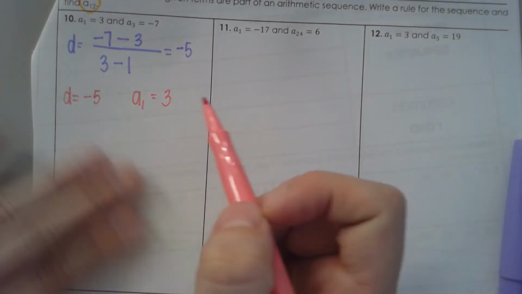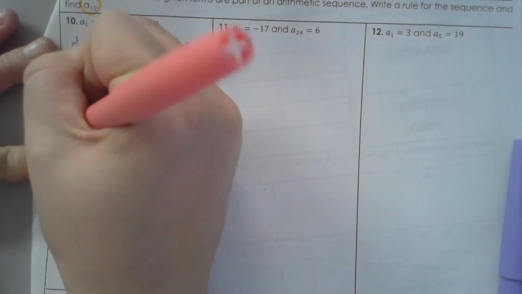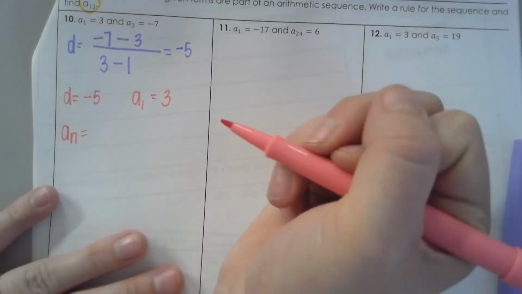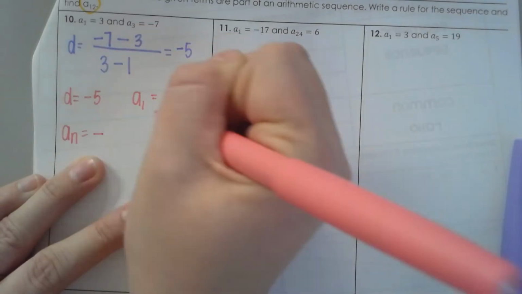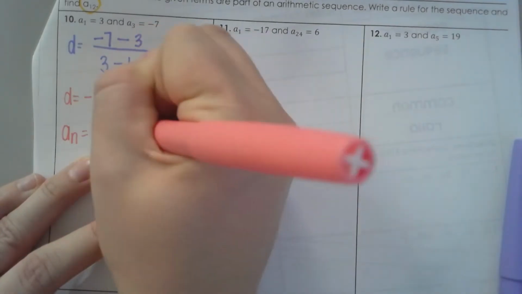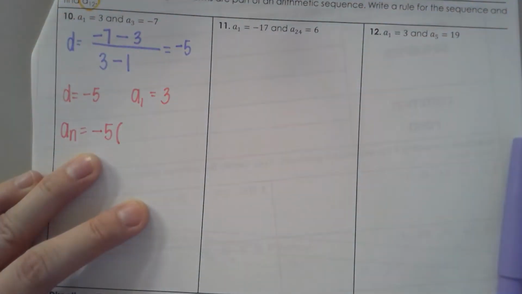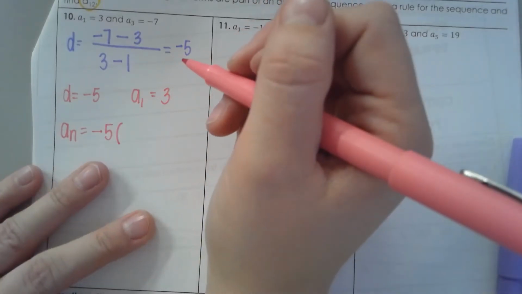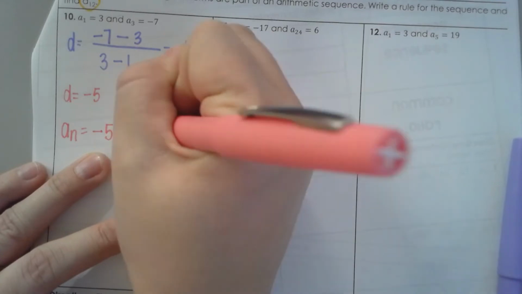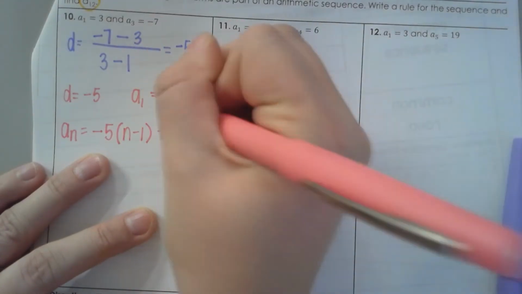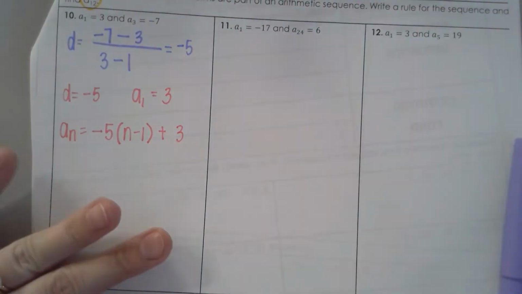So remember that formula, AN equals, my difference is first, negative 5. It's actually up there on the board if you don't want to flip back and forth in your notes. It's n minus 1 plus A1, which is 3.